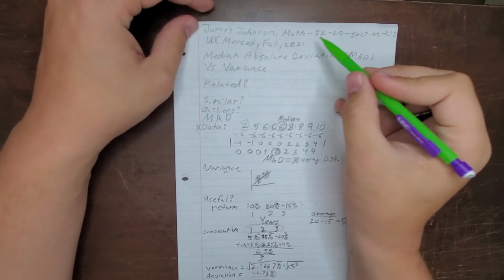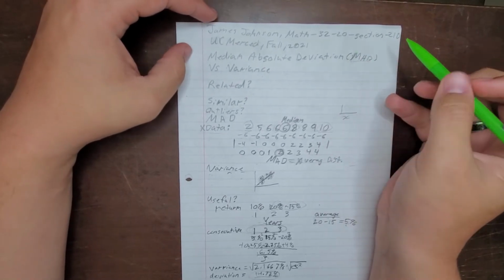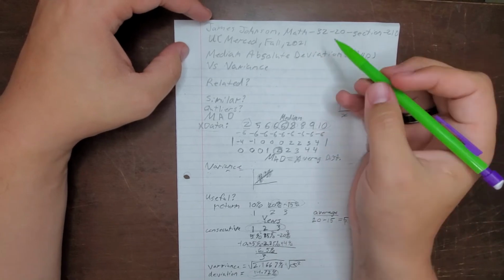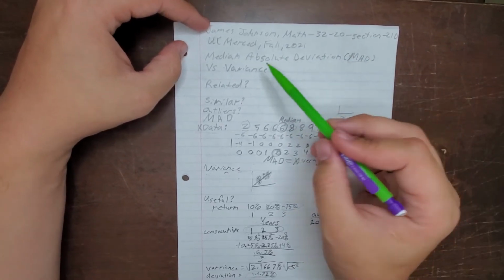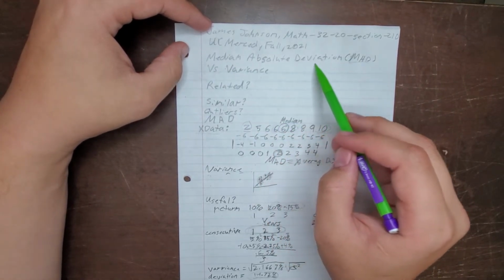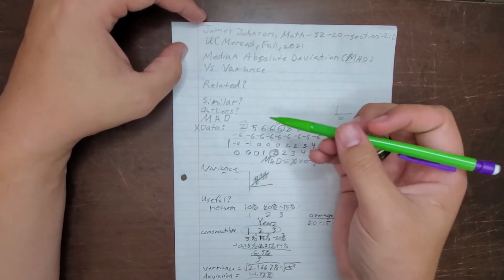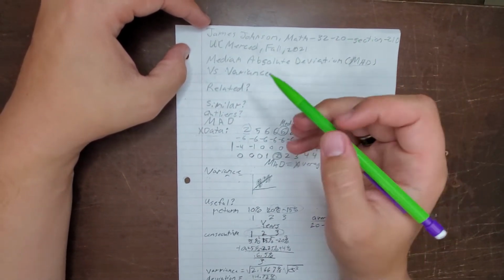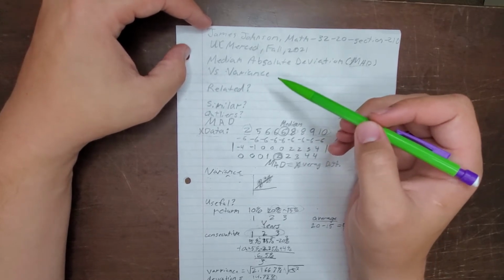I'm part of Math 3220, discussion section 21D at UC Merced, fall semester 2021. The topic I'll be talking about today is the median absolute deviation, or MAD, versus the variance. Now, you may be asking why these are related. The relation between these is that they are both measures of data spread.